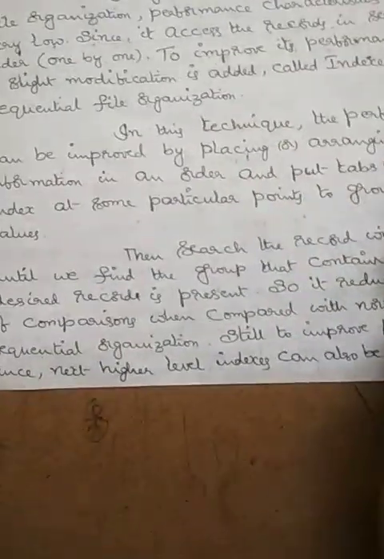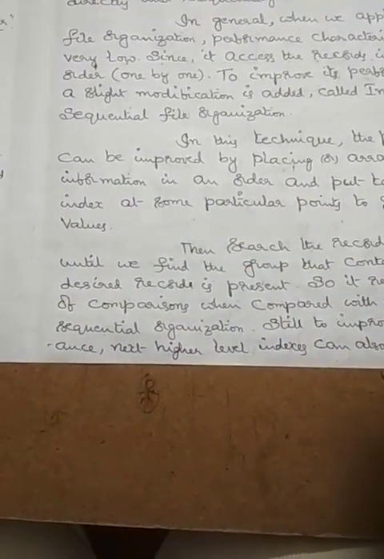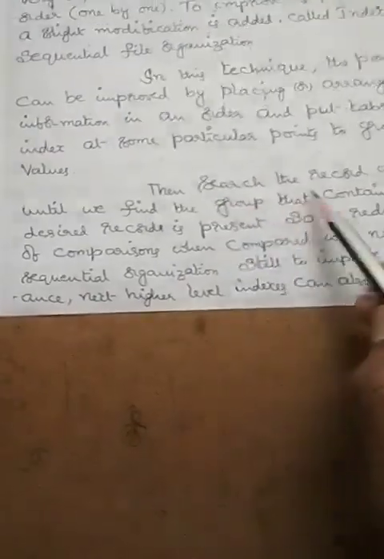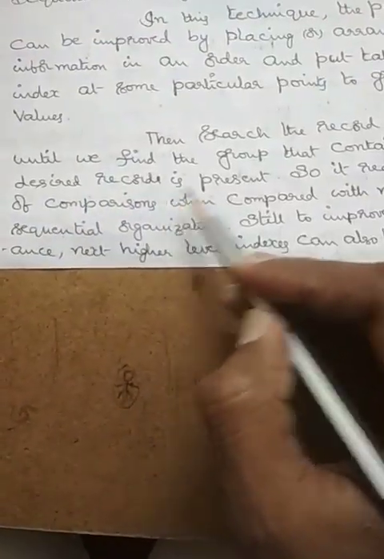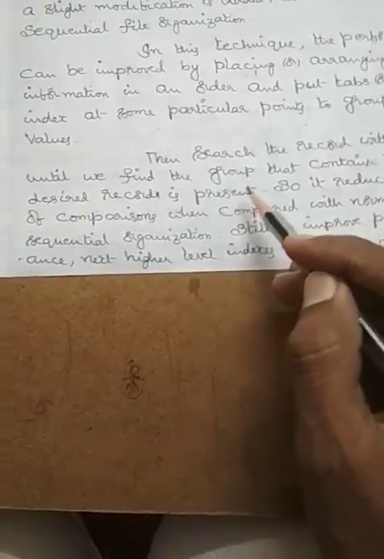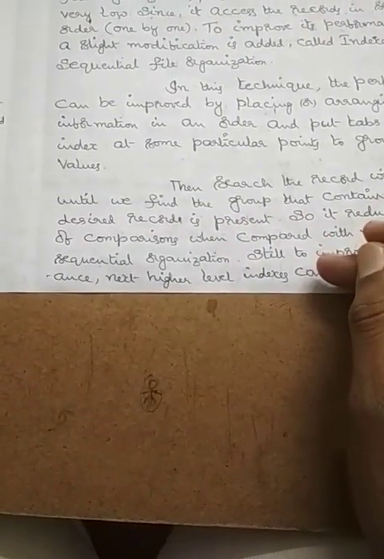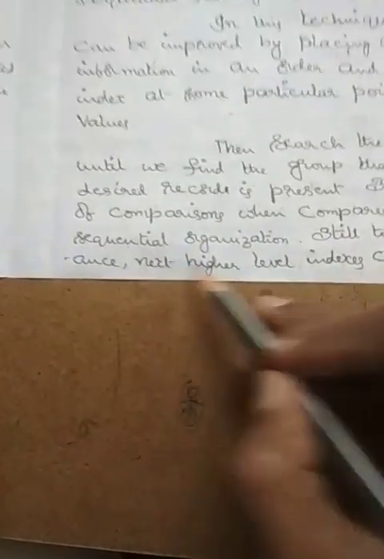In this technique, the performance can be improved by arranging the information in an order and putting tabs. So we have discussed this. We search the record index until we find the group that contains the desired record. So we apply a searching process on these indexes to find the group in which our required data item is present. So it reduces the number of comparisons when compared with normal sequential organization. Still, to improve the performance, next higher level indexes can also be defined.